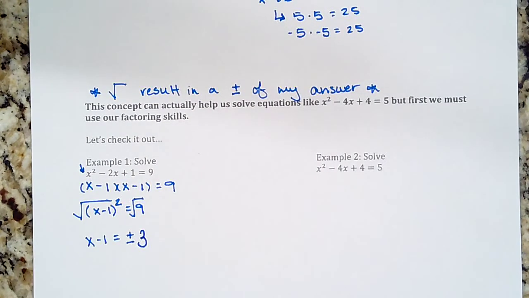Because that is both the positive and the negative version of that answer. Now, how do we solve it from here? Well, that's a little different.